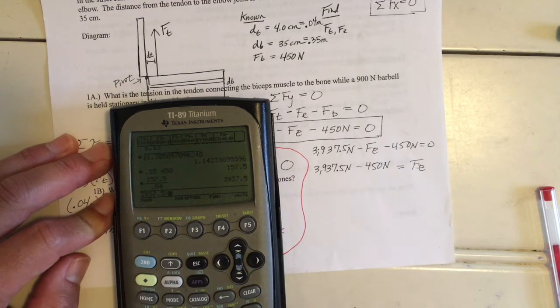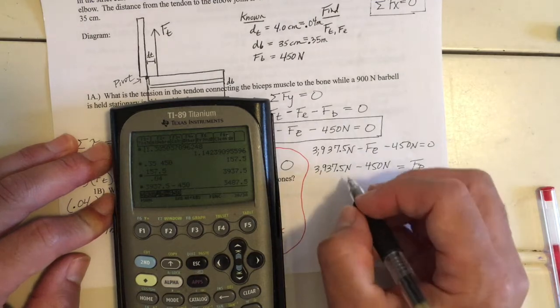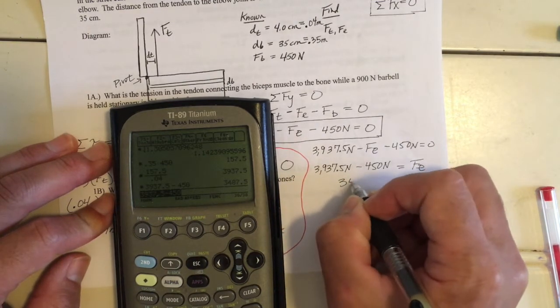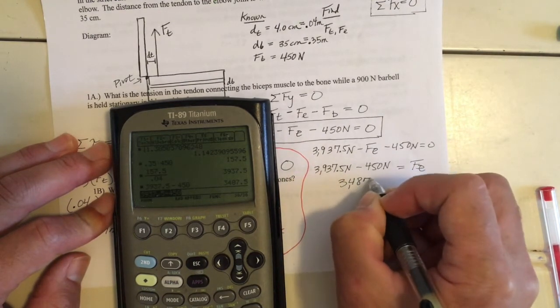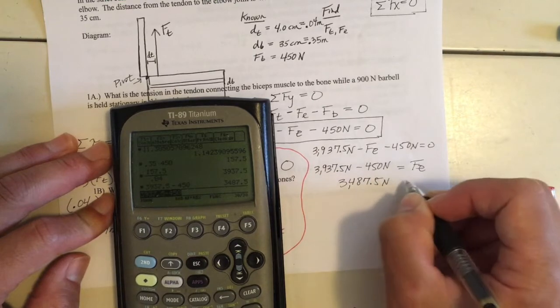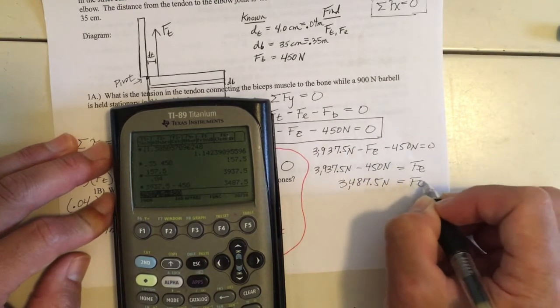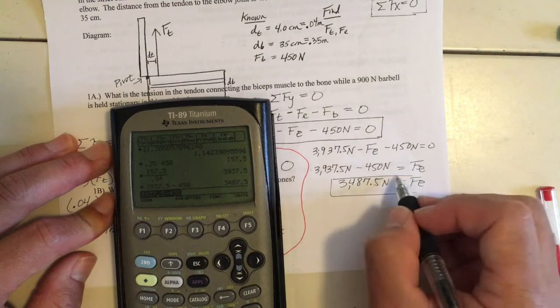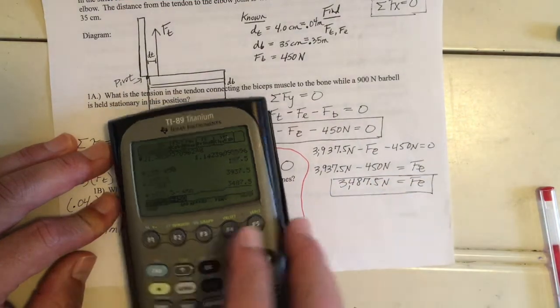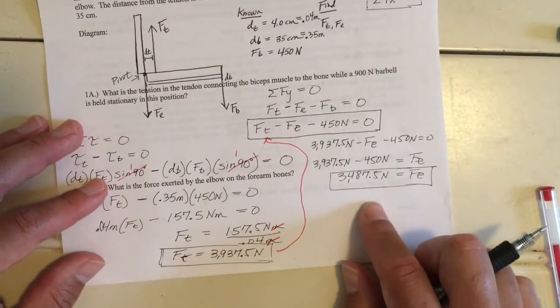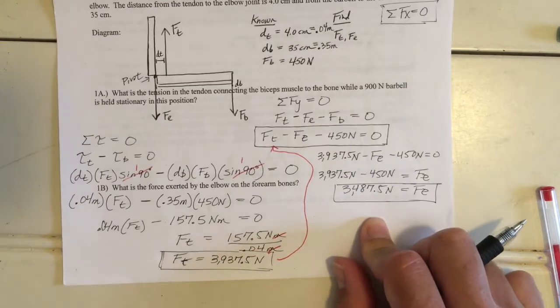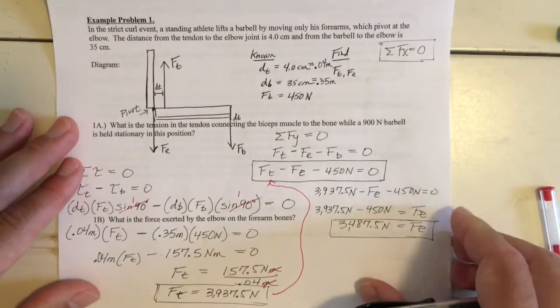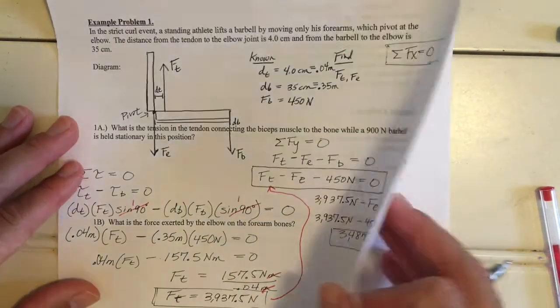3,937.5 minus 450, 3,487.5 newtons. And that's the magnitude. We know that that force is directed downward, so that's just the magnitude right there. Okay, that's it. So pretty straightforward there. All right, let's look at the next example.